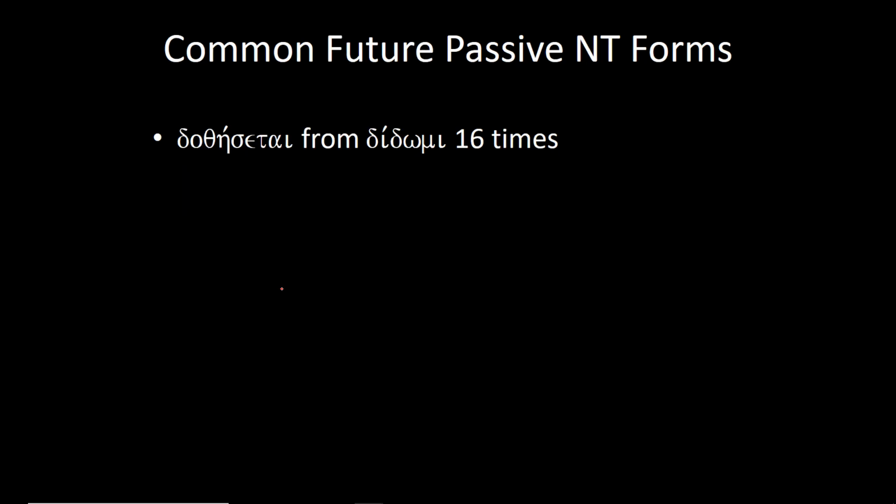Now here's some common future passive forms from the New Testament. This first one is from didōmi. Again, you haven't studied this verb yet, but I want to go ahead and show it to you. From the verb stem da, dothēsetai. So theta eta, sigma, no augment at the beginning. So this is future passive. He, she, or it will be given.